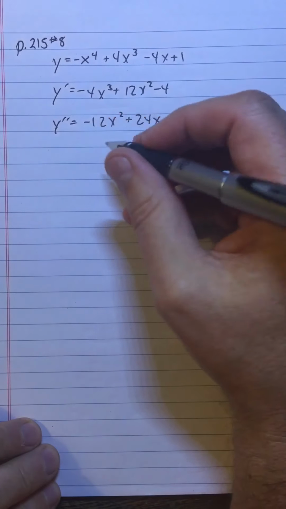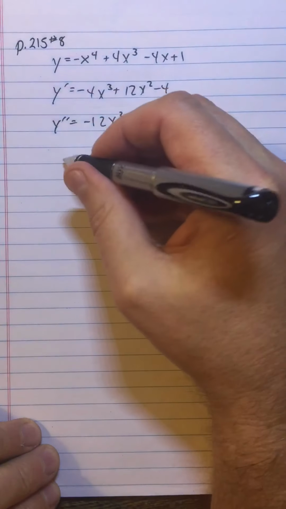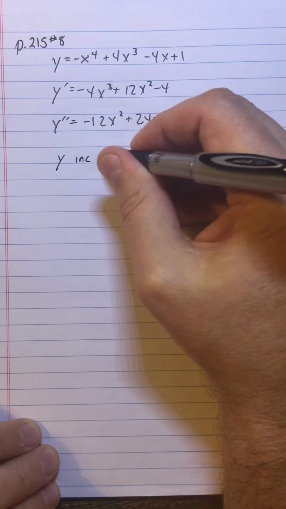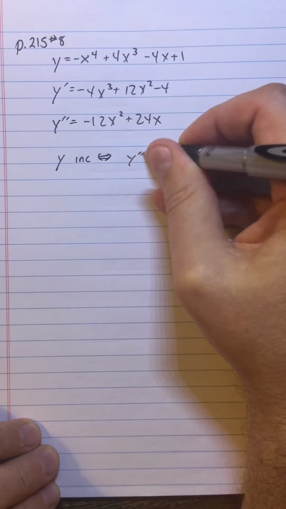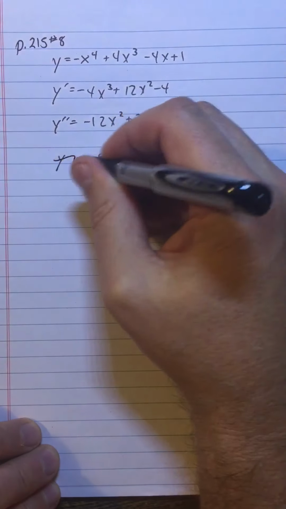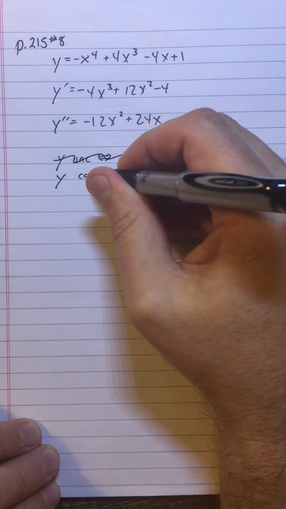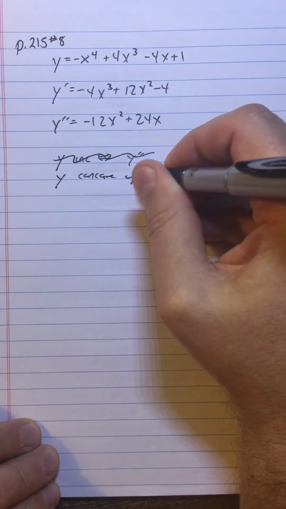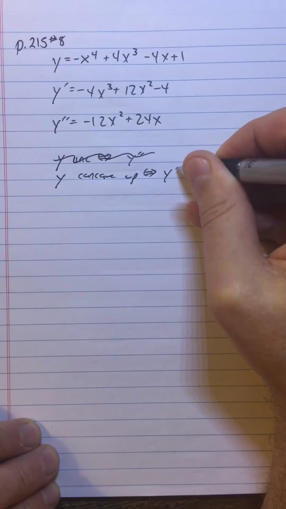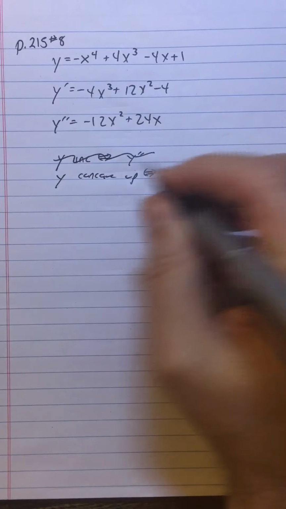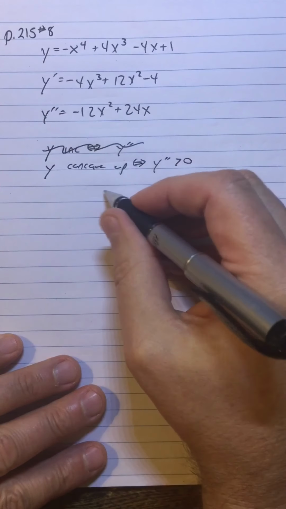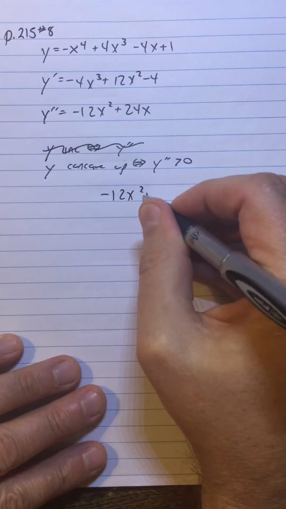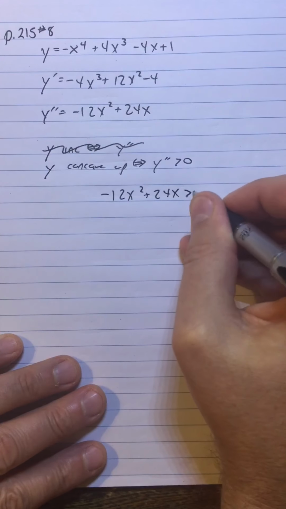So let's put it this way. We want to know when y is concave up. Y is concave up when y double prime is greater than 0. Here's y double prime, so I need to know where negative 12x squared plus 24x is greater than 0.